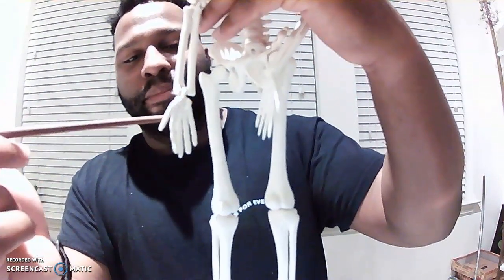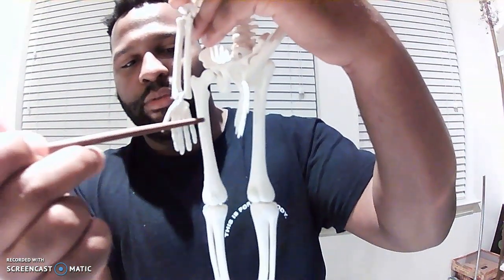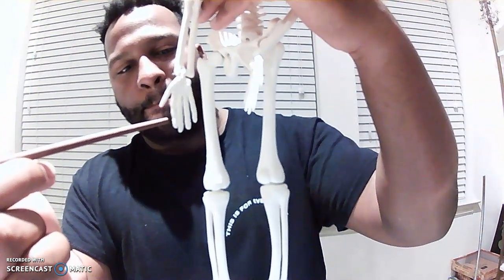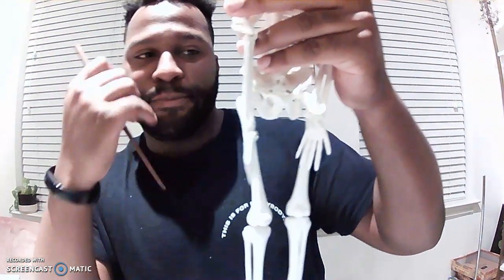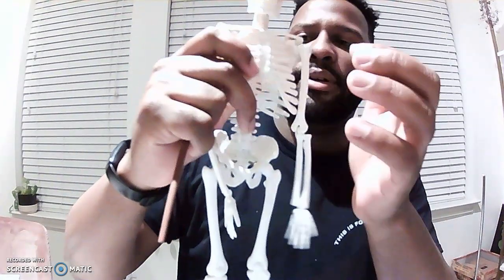When you move down, you have the metacarpals, which are these 5: 1, 2, 3, 4, 5. And then just below those, you have phalanges. You have proximal, middle, and distal phalanges. Those will be the same thing in the feet too, but we'll get down to there. So that should be all those bones.